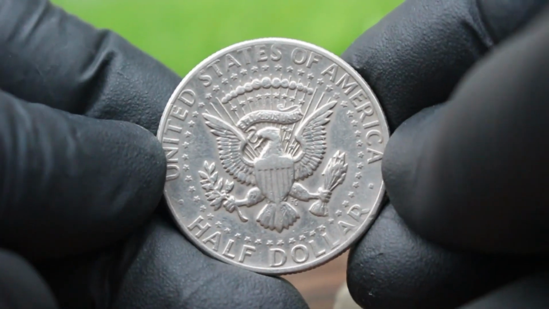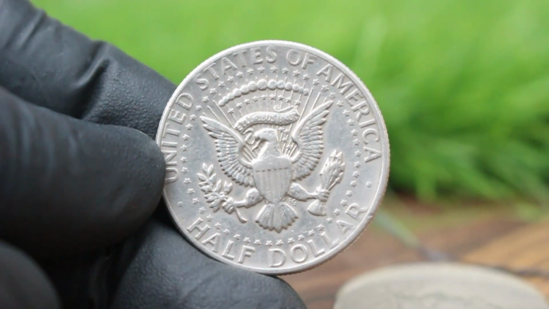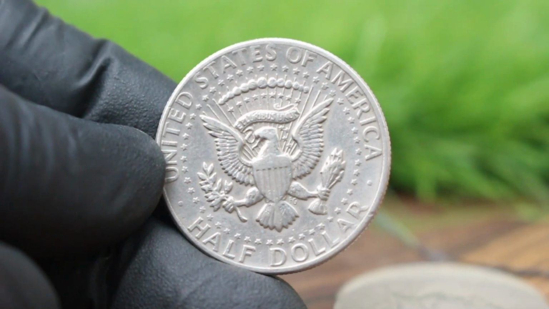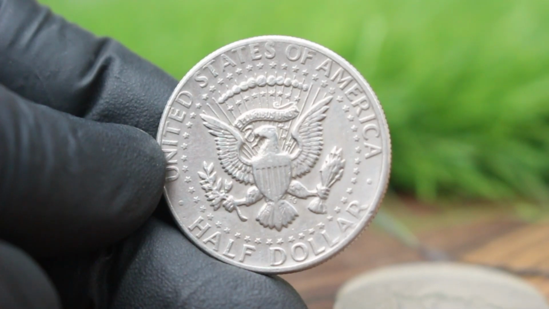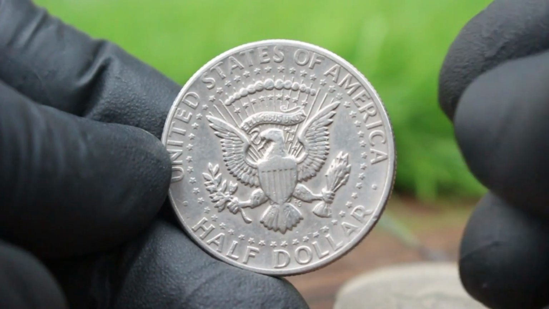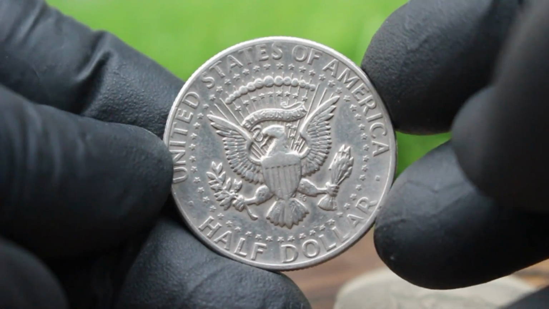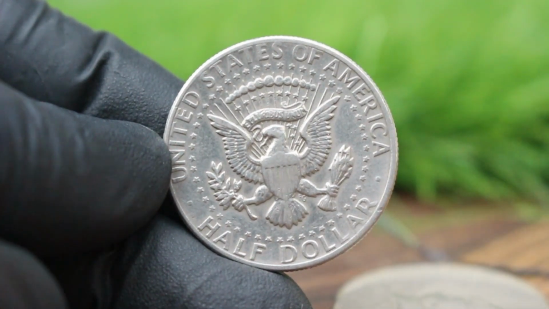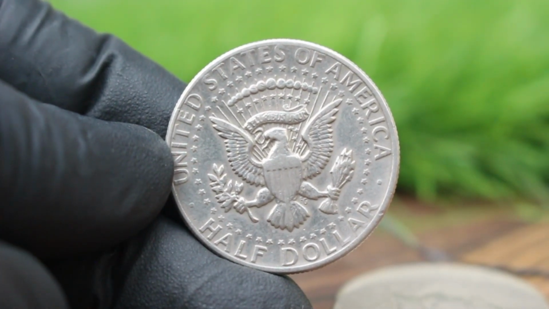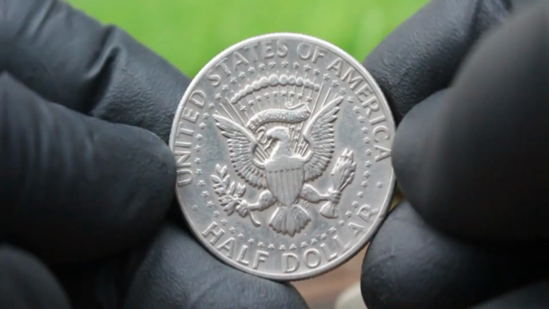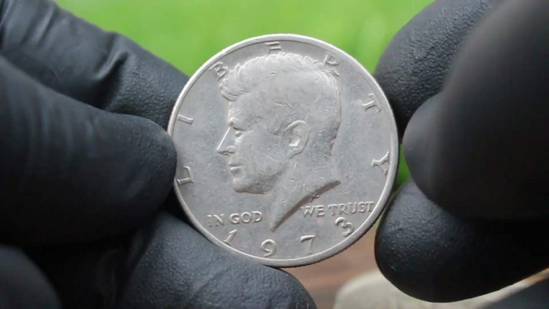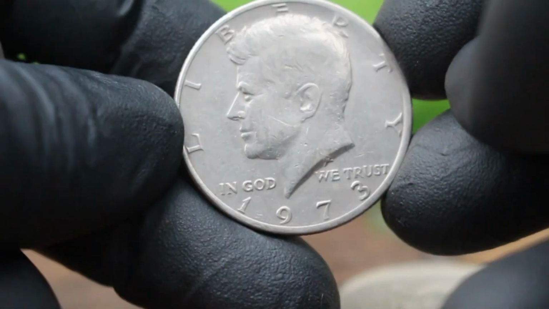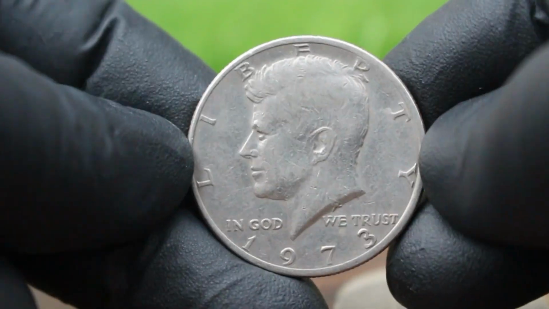In conclusion, the 1973 Canadian half-dollar commemorating the centennial of the Royal Canadian Mounted Police is more than just a coin, it's a piece of national heritage. While it may be worn from circulation, it still tells a story of service, tradition, and Canadian pride. Its distinctive design and unique place in Canada's numismatic history make it a valuable item for collectors who appreciate coins not just for their metal, but for the meaning they carry.